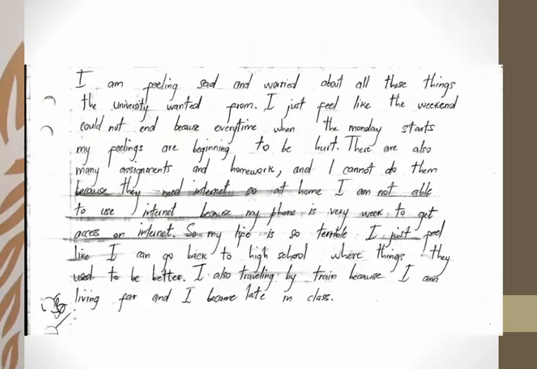And just to reinforce my point on the poor language proficiency as well as the lack of resources, I just want to read a paragraph that I received from one of my students at the beginning of last year. The student wrote, "I'm feeling sad and worried about all these things the university wanted from. I just feel like the weekend could not end because every time when the Monday starts, my feelings are beginning to be hurt. There are also many assignments and homework, and I cannot do them because they need internet.